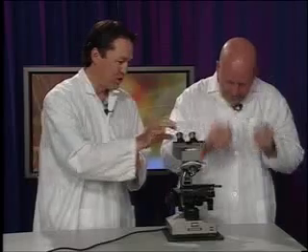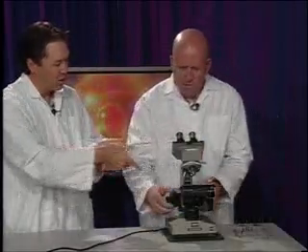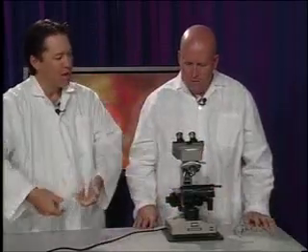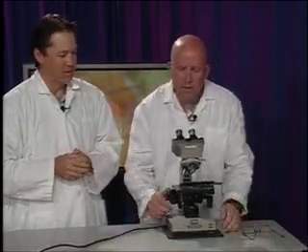What you can do is look through the oculars and, using the coarse focus knob at the same time, bring the specimen up until you can start to see something. Gotcha. Let me see if I can see anything. I just see white. So I use this coarse focus to bring it up. I'm bringing it up. I still don't see anything, Kelly. You will soon, Jeff. Here we go. Can you see anything moving yet? I do.